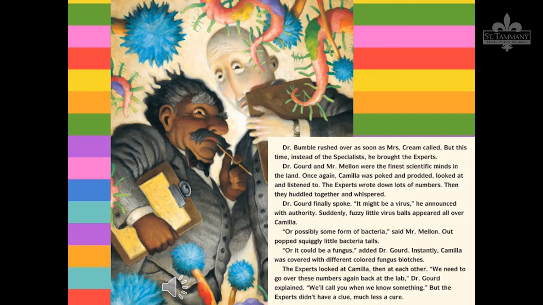Dr. Gourd finally spoke. "It might be a virus," he announced with authority. Suddenly, fuzzy little virus balls appeared all over Camilla. "Or possibly some form of bacteria," said Mr. Mellon. Out popped squiggly little bacteria tails. "Or it could be a fungus," added Dr. Gourd. Instantly, Camilla was covered with different colored fungus splotches.